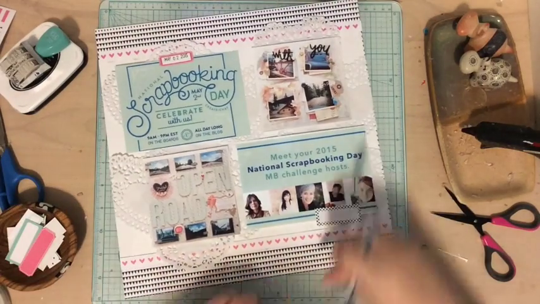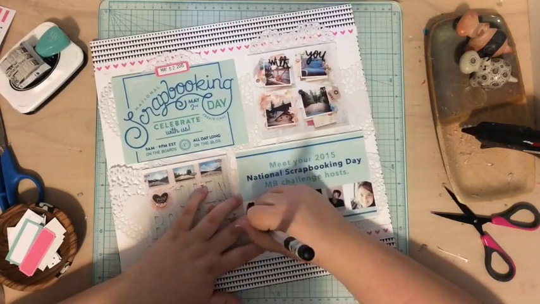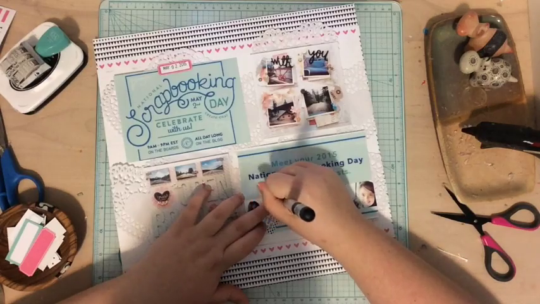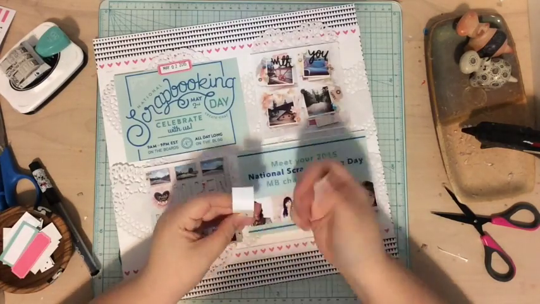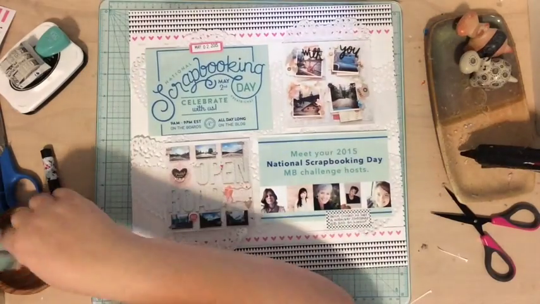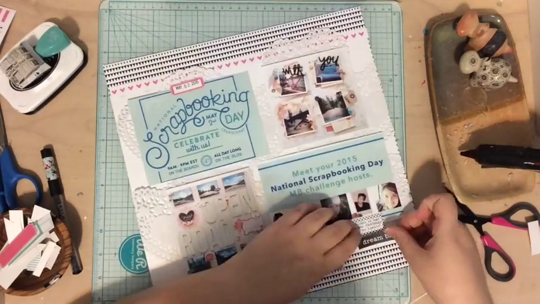Oh, and in case you're wondering, International Scrapbooking Day is held the first Saturday of May, I believe. So it was May 2nd last year, and I stuck that on a label, and then I grabbed another label, this black and white one, to put a little bit of journaling, and I'm going to put that underneath that bottom photo.